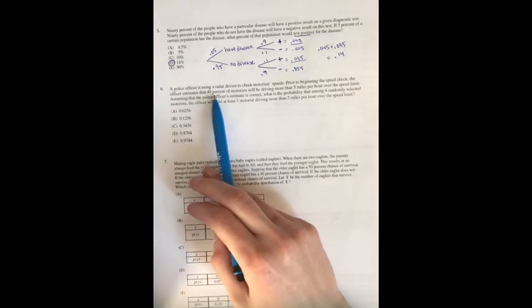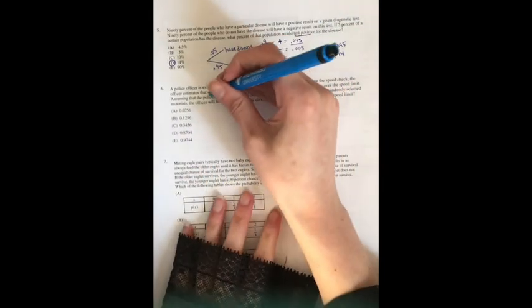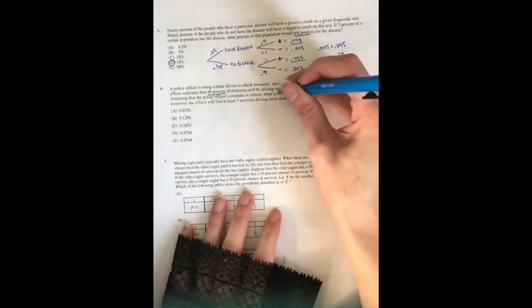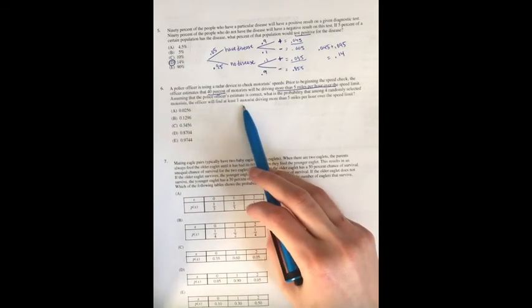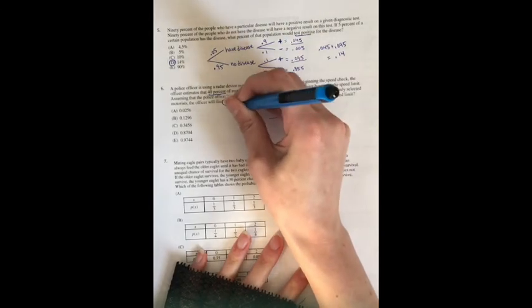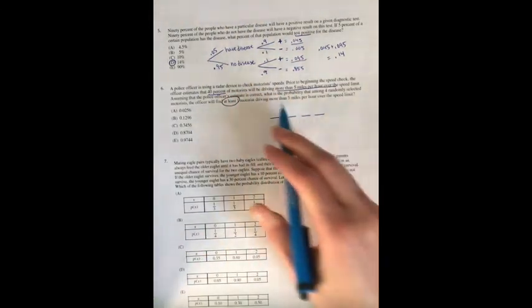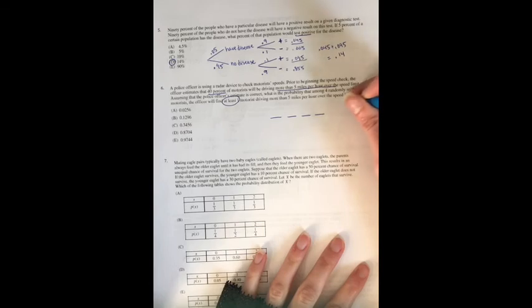Okay, a police officer is using a radar device to check motorist speeds. Prior to beginning the speed check, the officer estimates that 40% of motorists will be driving more than 5 miles per hour over the speed limit. So 40% are speeding. Assuming that the police officer's estimate is correct, what is the probability that among 4 randomly selected motorists, at least one is speeding, is more than 5 miles over the speed limit? So there's a 40% chance of speeding.